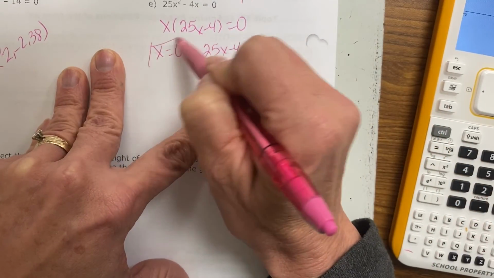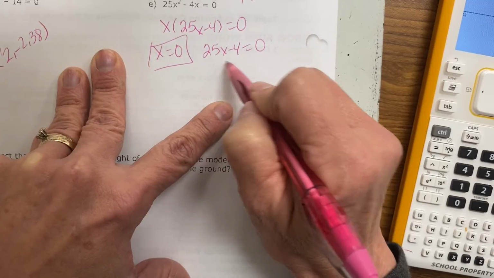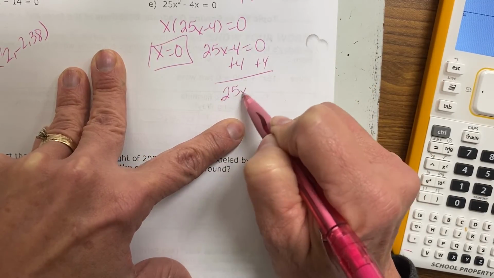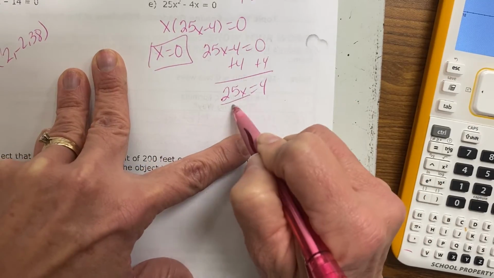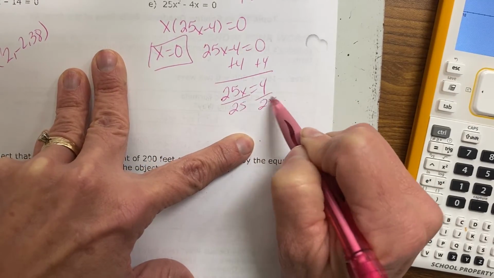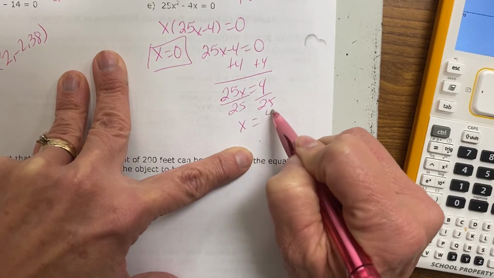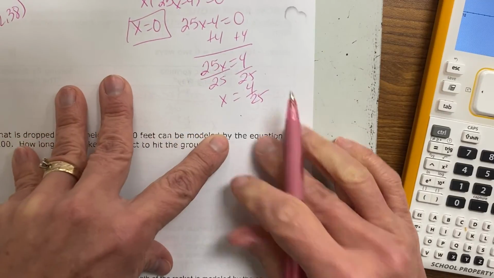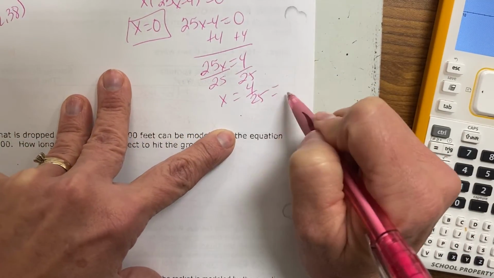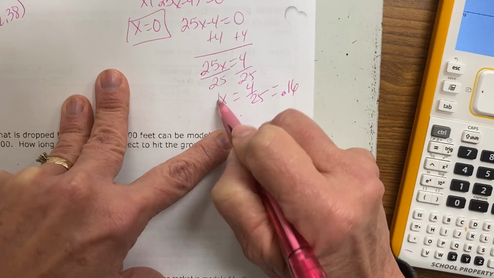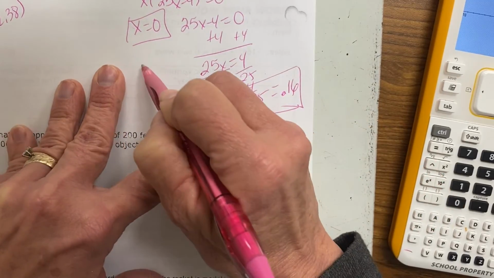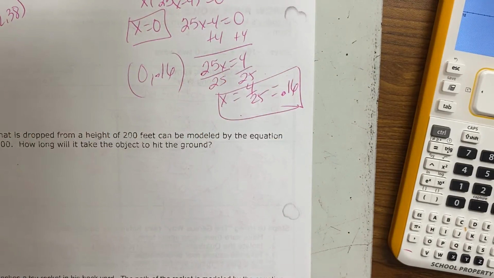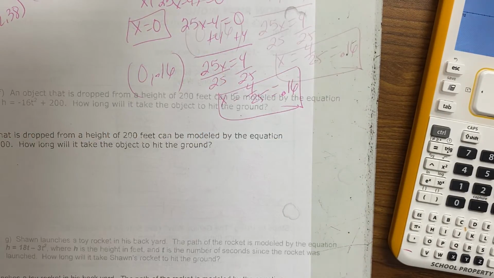And so I know this is one of my x-intercepts. Add 4 to both sides. So 25x is equal to 4. Divide by 25. And so then x is equal to 4 over 25. And then I would just go in and get a decimal just so I can see where that is. And this is going to be 0.16. And so that would be 0.16 for my solutions.